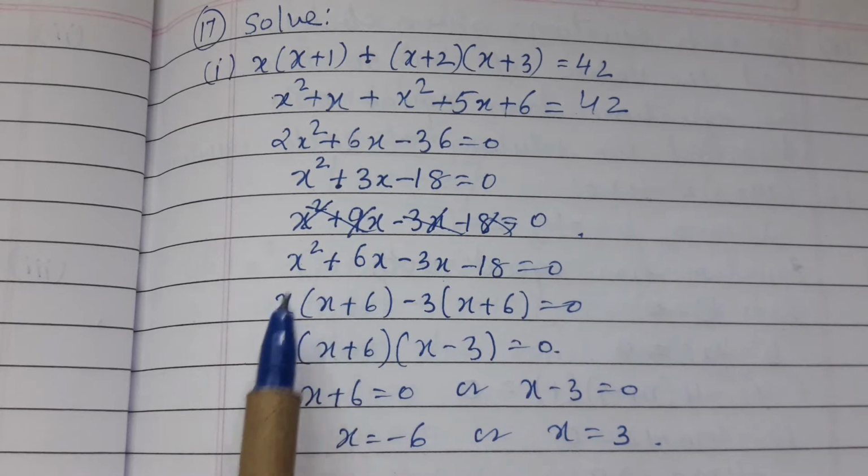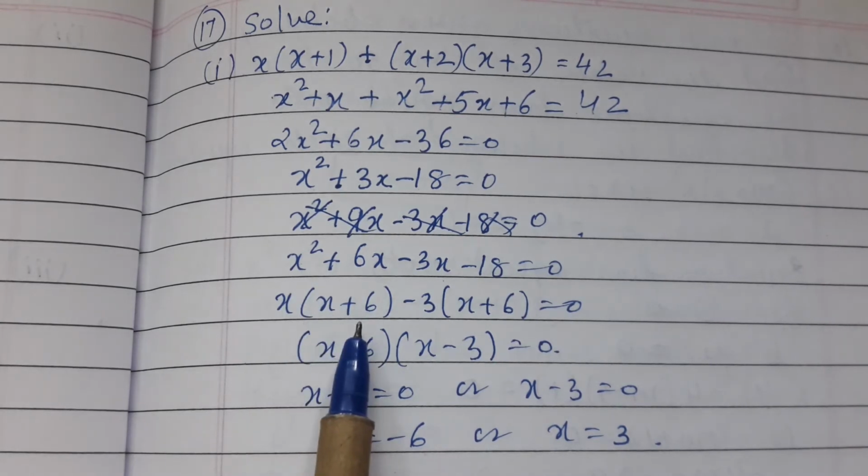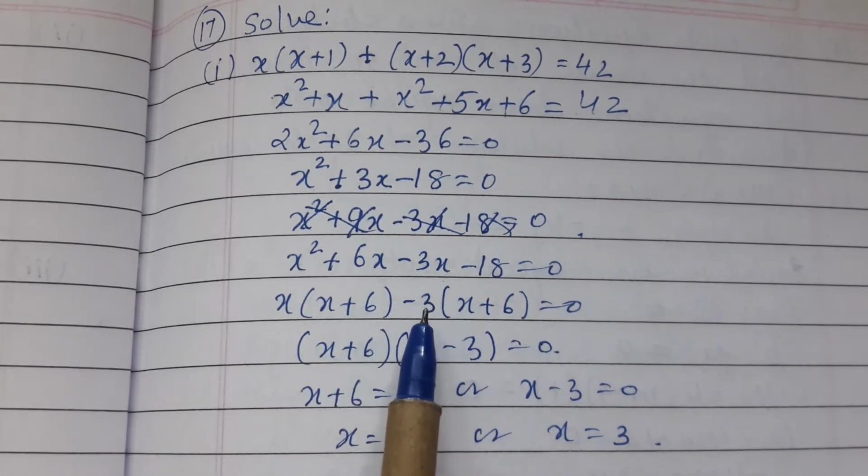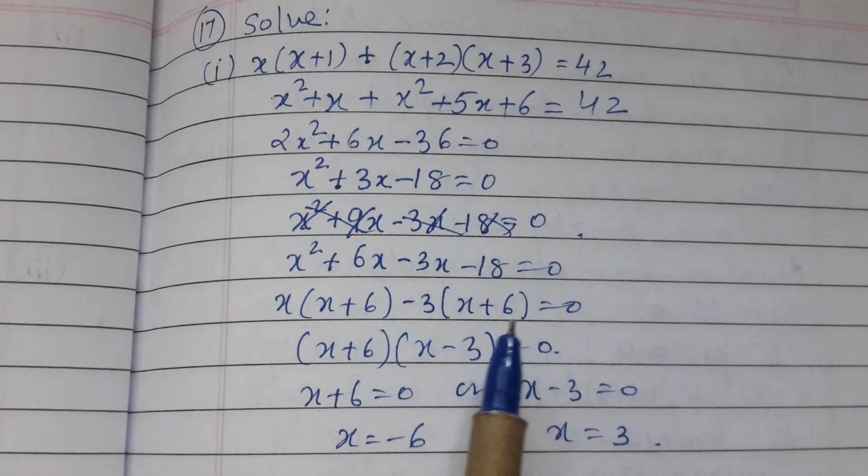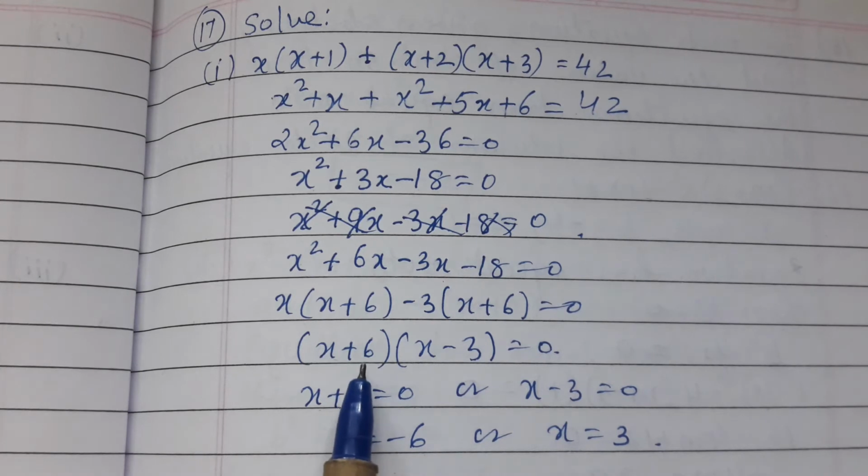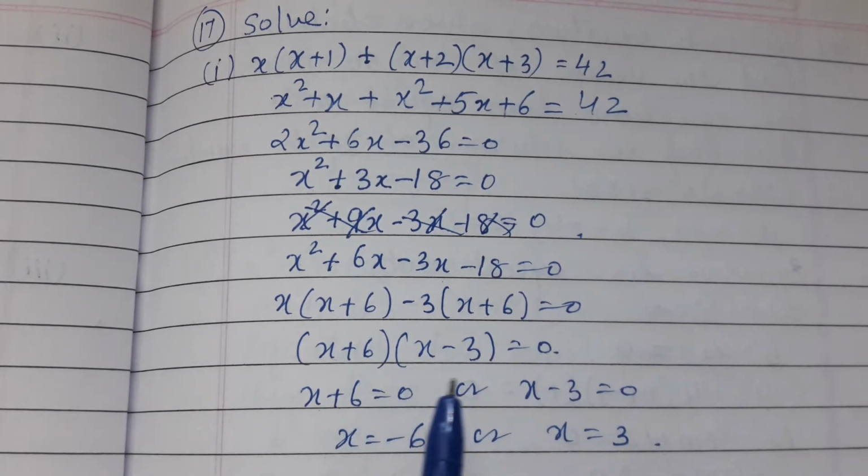In these two terms, x is common: x into x plus 6. In these two terms, minus 3 is common: minus 3 into x plus 6 equals 0. x plus 6 is common, so x plus 6 into x minus 3 equals 0. x plus 6 is 0 or x minus 3 is 0. x equals minus 6 or x equals 3.